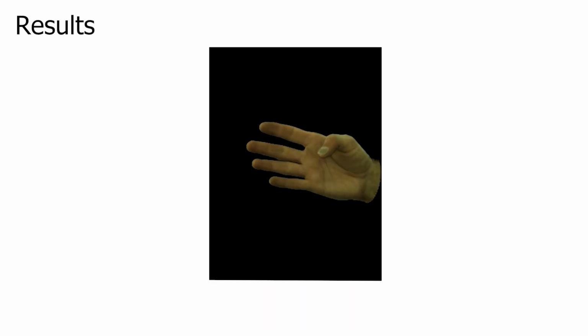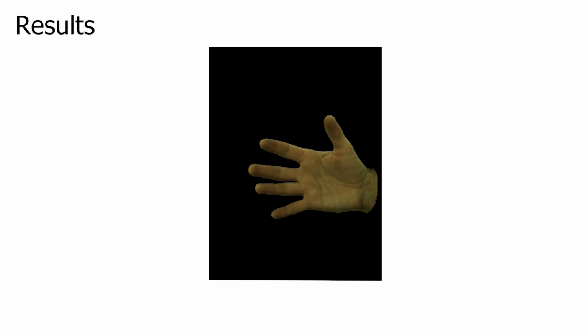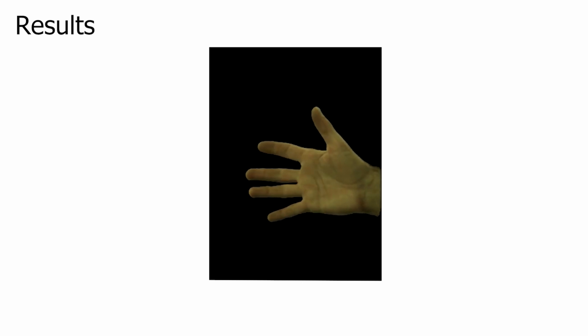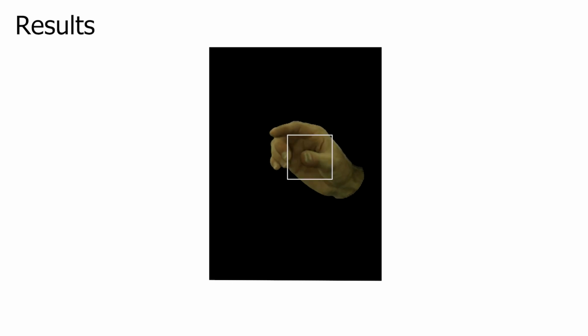Here, we show results on more identities. Our approach captures a wide variety of hand articulations and can be rendered from an arbitrary camera viewpoint. It can also be observed that we photorealistically capture hand pose dependent effects, such as wrinkles and shadows.